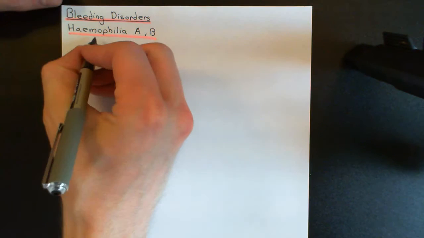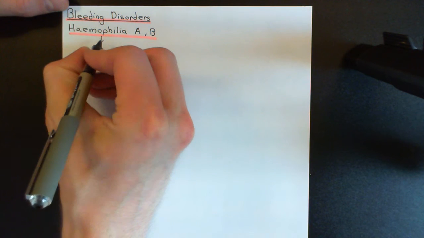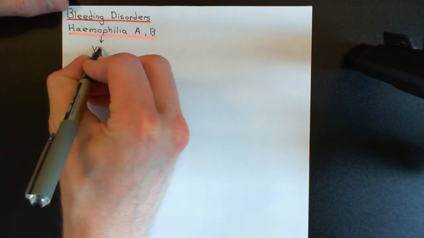Now, we'll begin with what's the problem in Hemophilia A. Hemophilia A is also called classical hemophilia. So if someone's talking about classical hemophilia, that is just another way of talking about Hemophilia A. And the reason that there's a problem with the hemostasis mechanism is that in Hemophilia A you have a deficiency in functional factor 8.